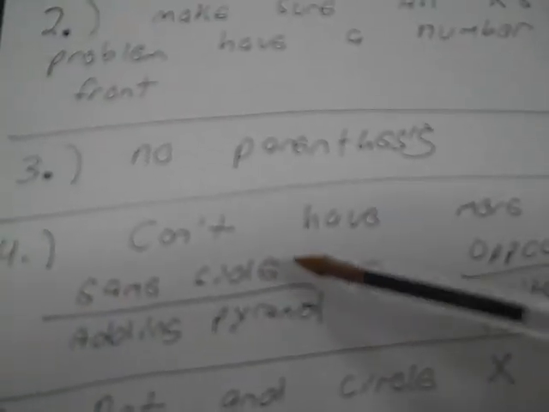Okay, you can't have any parentheses. I don't have any of those. And you can't have more than one x. Okay, now if you have more than one x, you have to fix that problem. The same side, you're going to draw your adding pyramid. And on opposite sides, you're going to have to switch. Sorry, that should be the right, not the left. The right to the opposite. Okay, it's supposed to be the right.